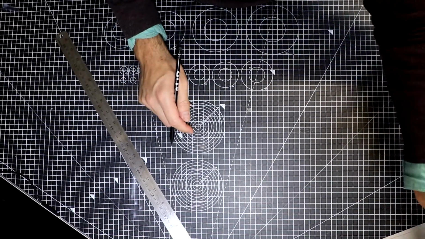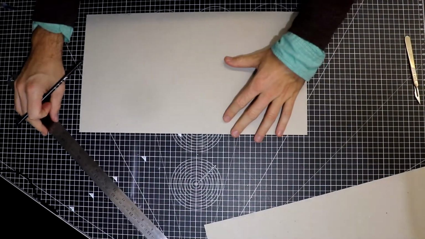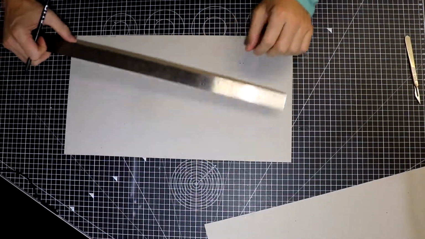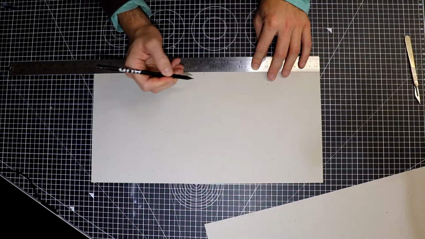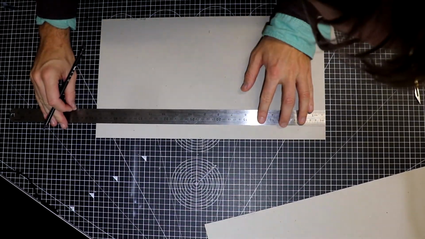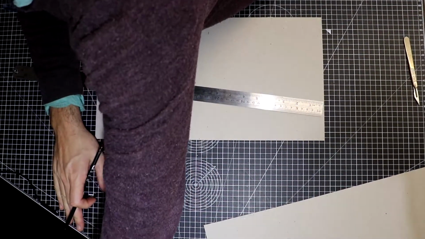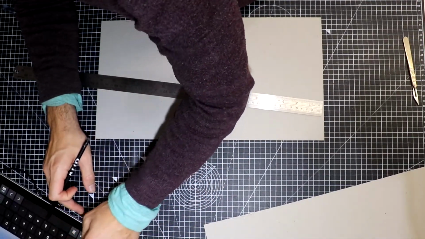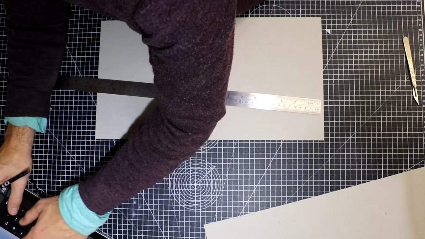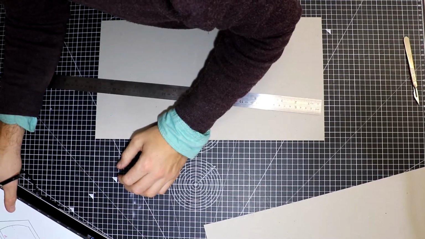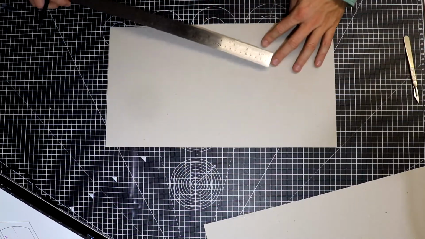Alright, so let's get one of those fronts in and put in this archway. So let's find the centre. So 22... 220.